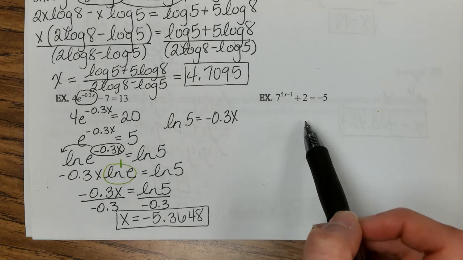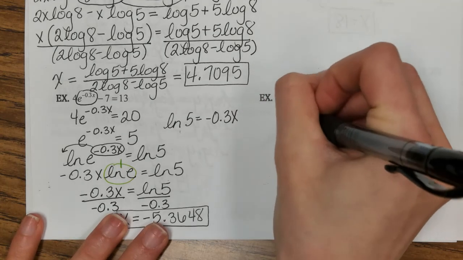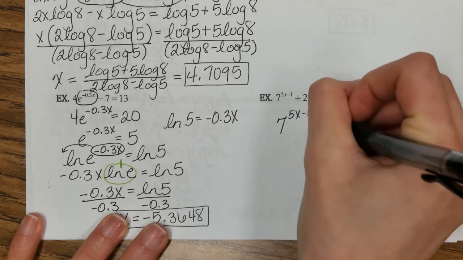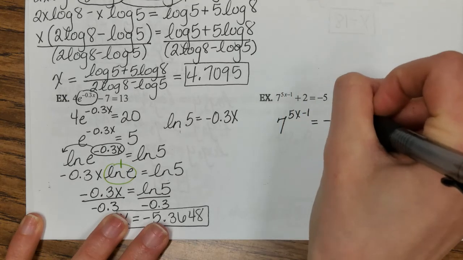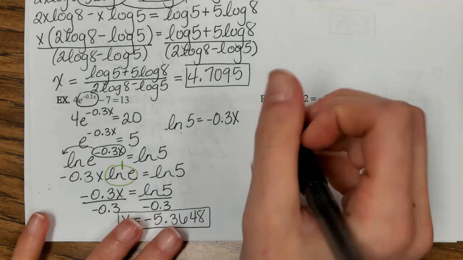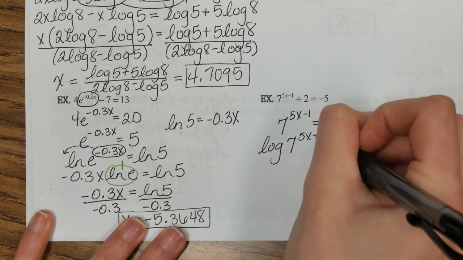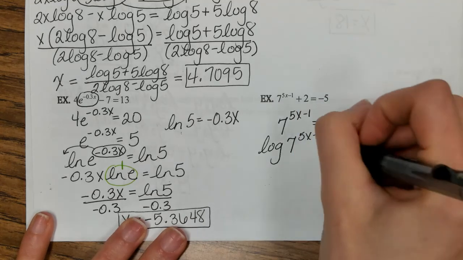I'm going to subtract 2, 7 to the 5x minus 1 equals negative 7. 7 and negative 7 are not the same. Okay, so you got to take a log of both. Log of 7 raised to the 5x minus 1 equals log of negative 7.